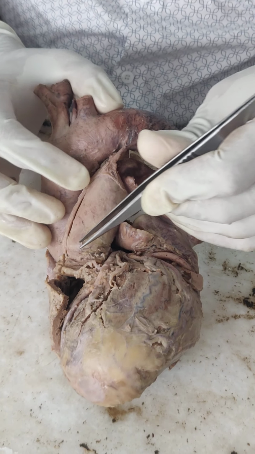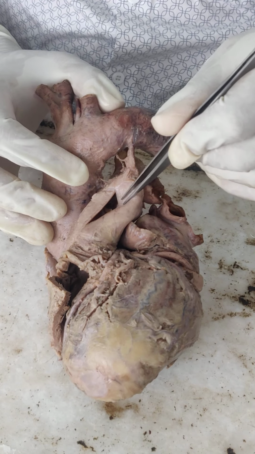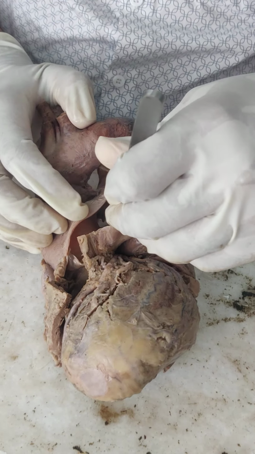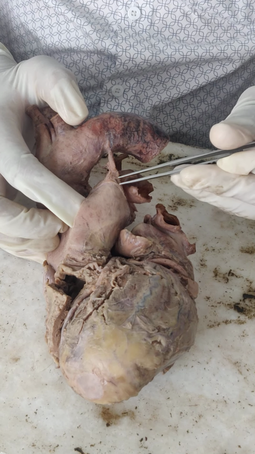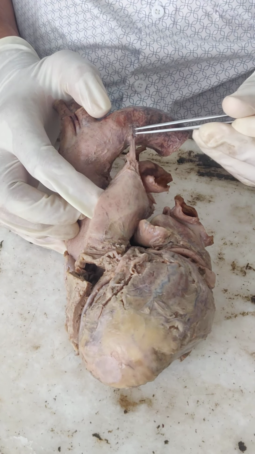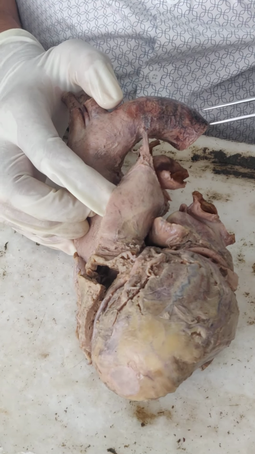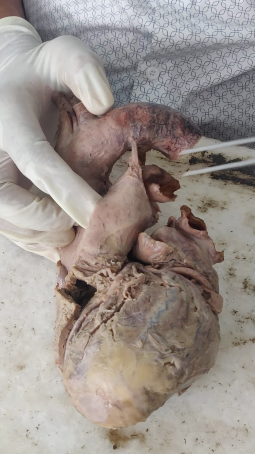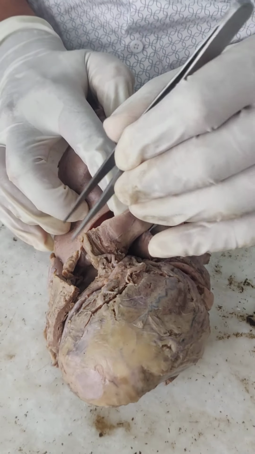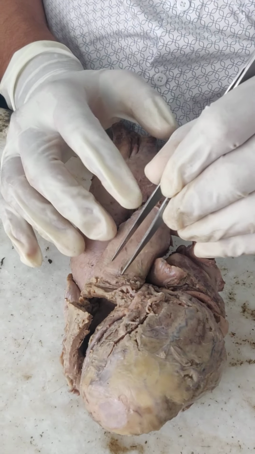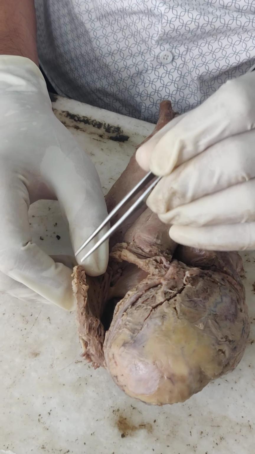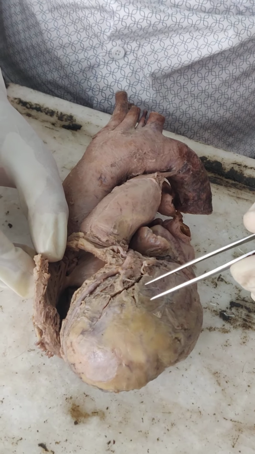Normally, in fetal life, the blood ejected from the right ventricle goes into the pulmonary trunk, and 80% of it goes into the aorta through the ductus arteriosus. It goes to the general body circulation instead of the pulmonary circulation. So during fetal life, the right ventricle has more workload compared to the left ventricle. That's why, during fetal life, its wall is thicker compared to the left ventricle.